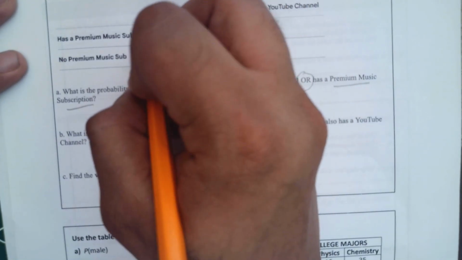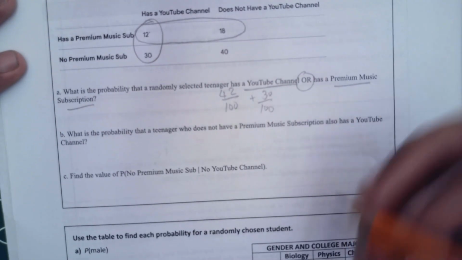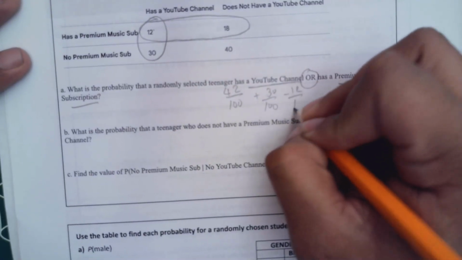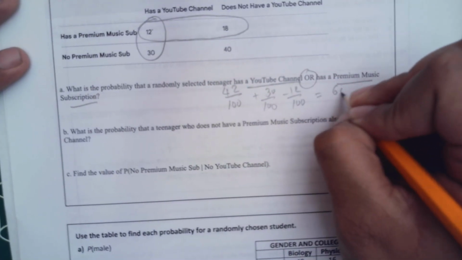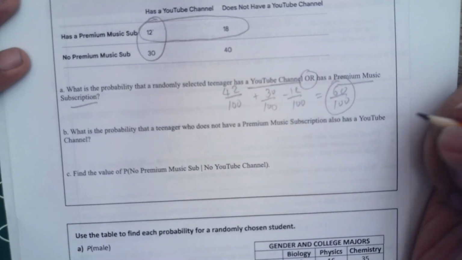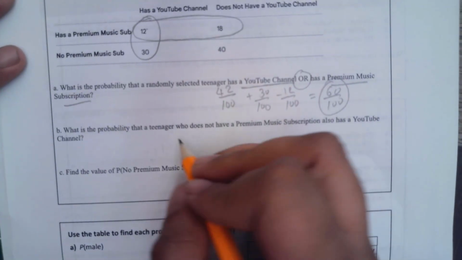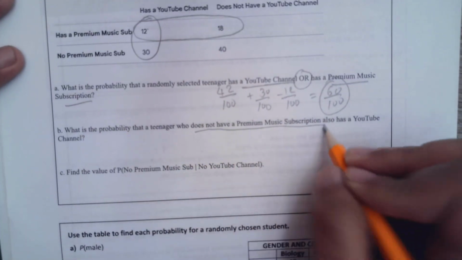But then this 12 is done twice, right? So I'm going to get rid of it one time. Minus 12 over 100, which is 60 over 100. That's your answer. What is the probability that a teenager does not have a premium music subscription?